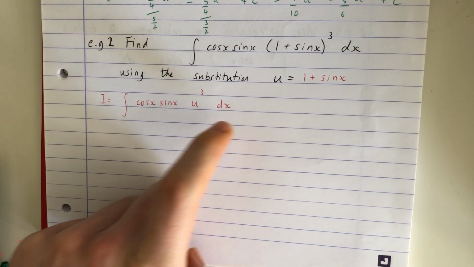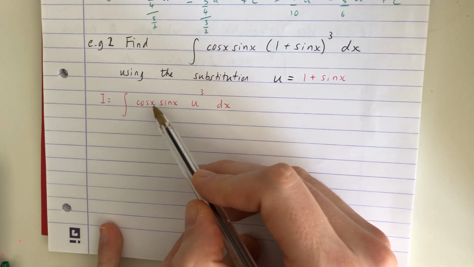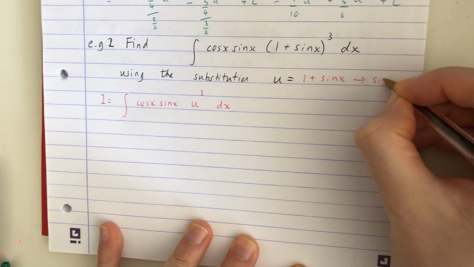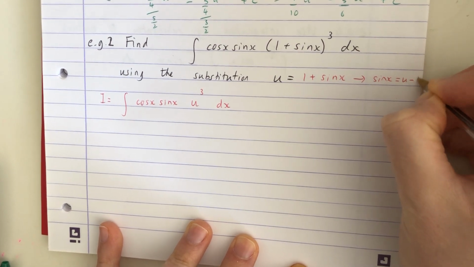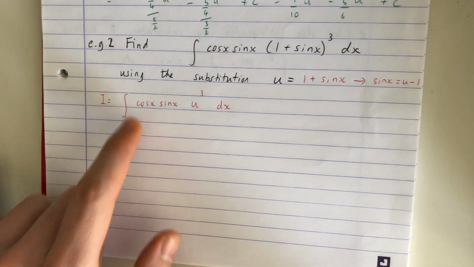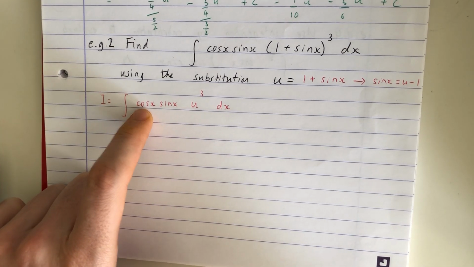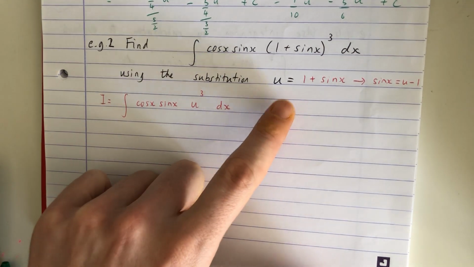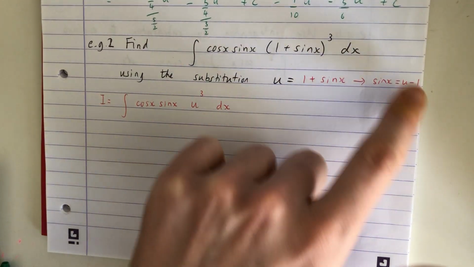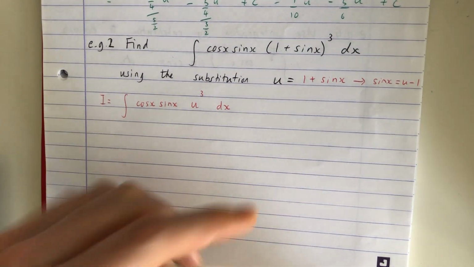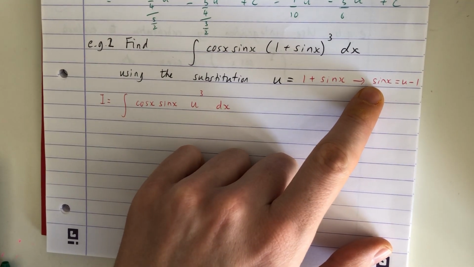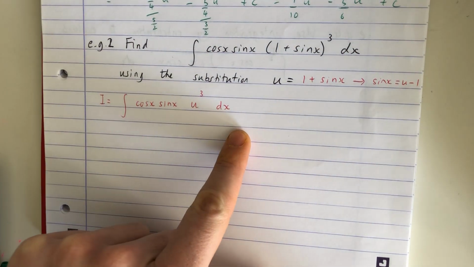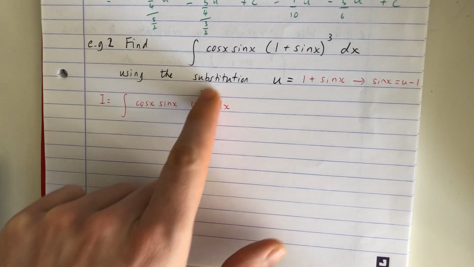Now, if you look about what I have to replace, I'm happy to replace the sin x because I could make sin x the subject, like so. But replacing cos x is a lot more difficult. However, sometimes it's not even needed at all, because these substitutions are so clever that you don't have to do anything complicated other than just make something the subject. So I'm not going to bother trying to make cos x the subject in any of this. I'm going to see what would happen if I just replace the dx.